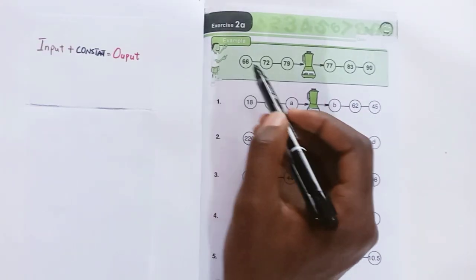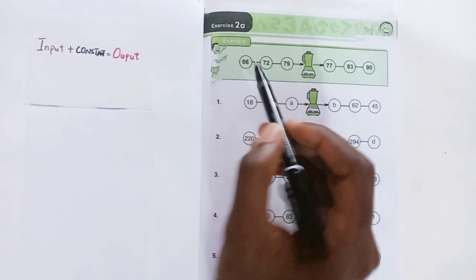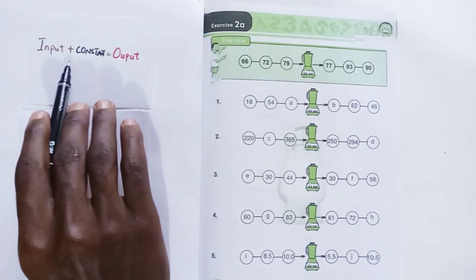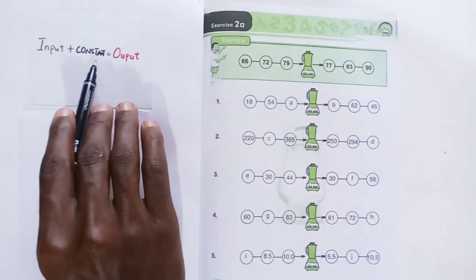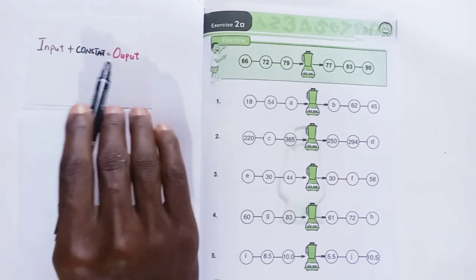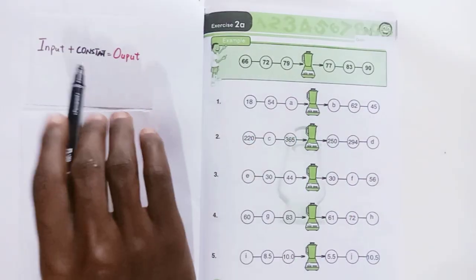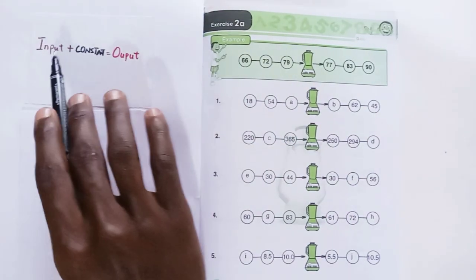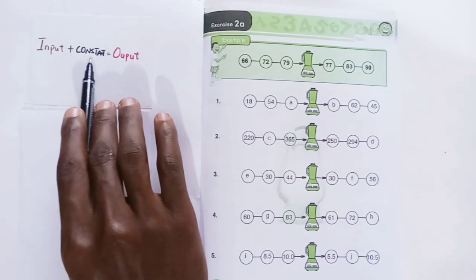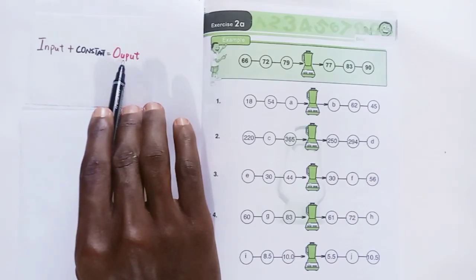So the pattern here will be the input plus a constant. A constant is something that does not change throughout. So we're going to put in something plus a constant, and then we're going to get something out.